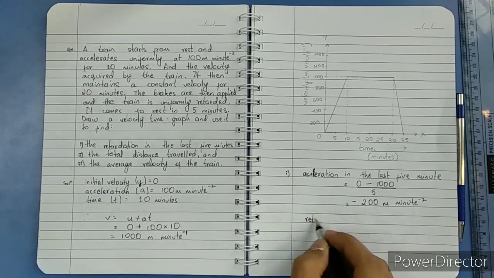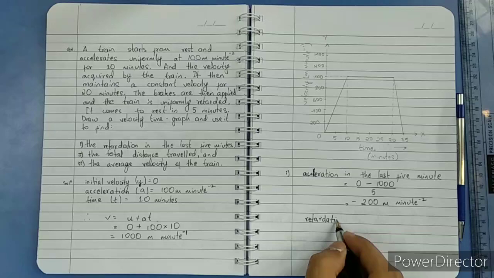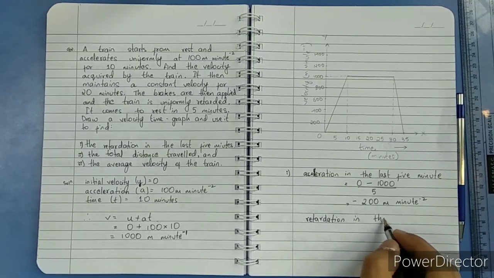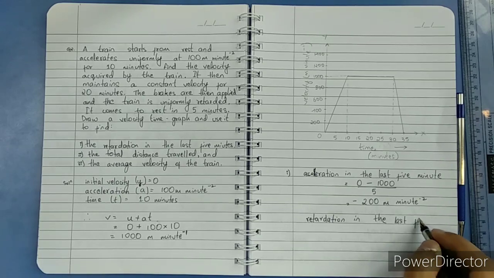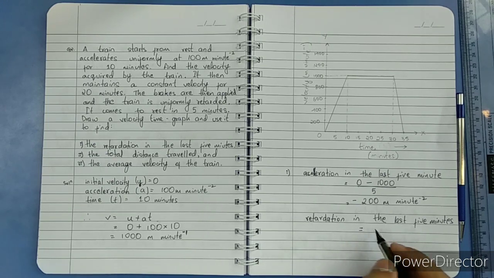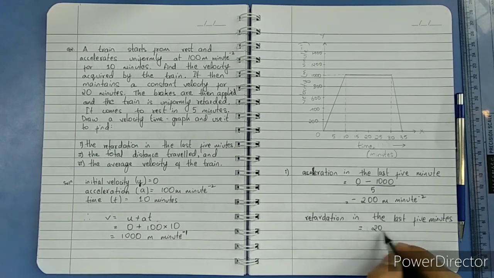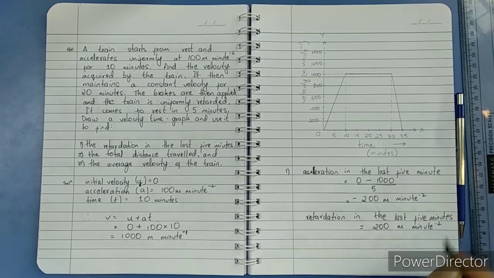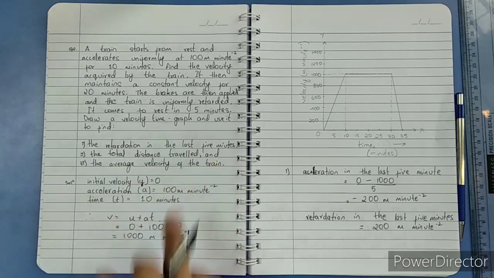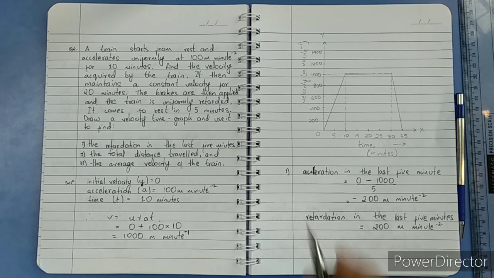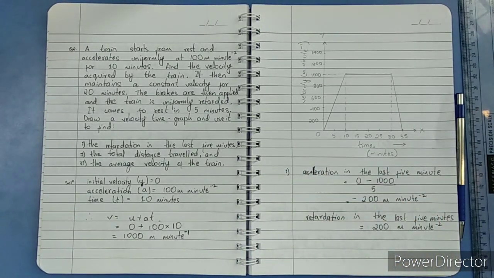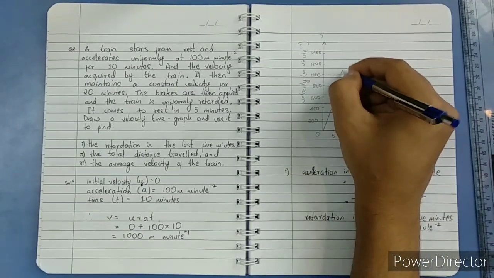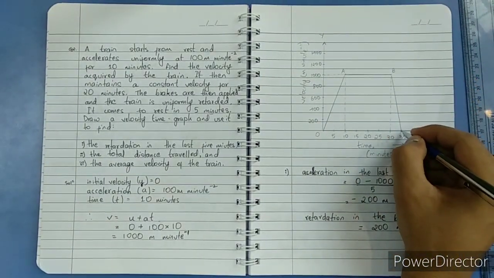So retardation in the last 5 minutes is the negative of acceleration, so it becomes 200 meters per minute square. For the second part is the total distance traveled. How do we find the total distance traveled? We find the area under this graph. So say this is O. Let's name the other points as well. Say this is A, this is B, this is C.